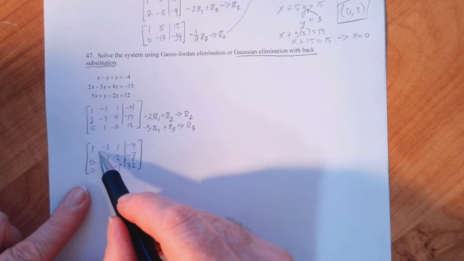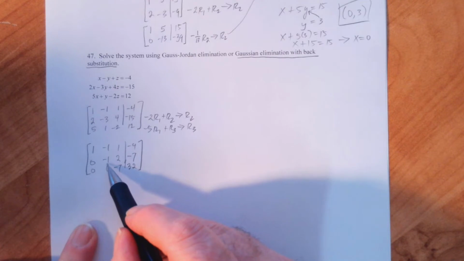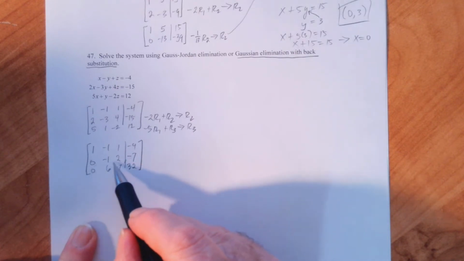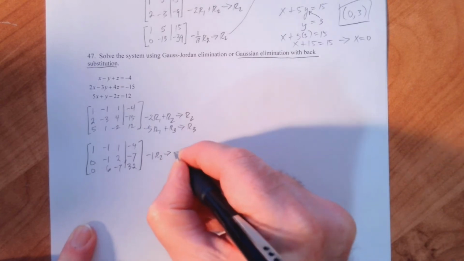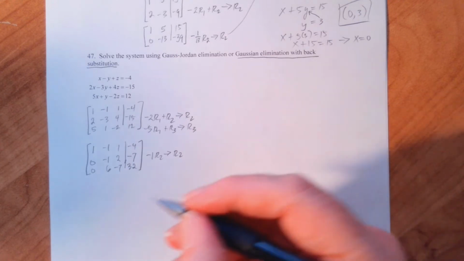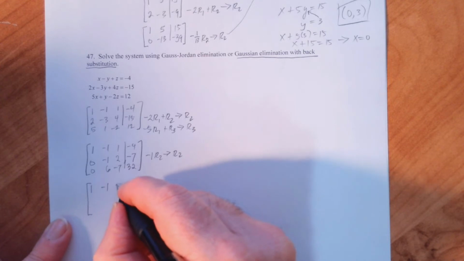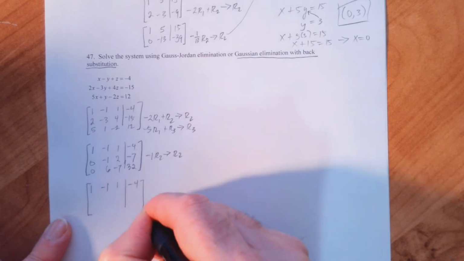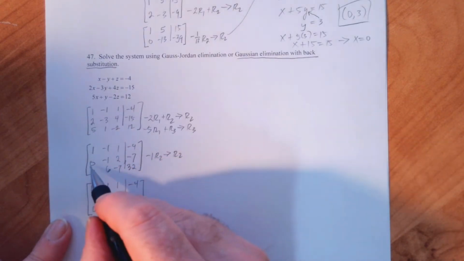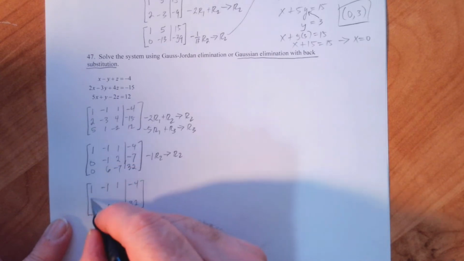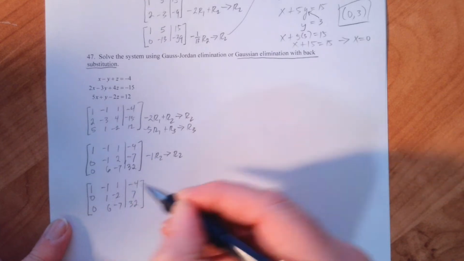Now we'll go down the main diagonal, and we need to get a 1 here. Now that's going to be pretty easy. We could just multiply this whole row by -1. So let's do -1 times row 2, and that'll be the new row 2. So let me go ahead and write in the first and the third rows. They don't change. And we really just need to switch the signs. Of course, -0 is still 0. We'll get a 1, -2, and 7.